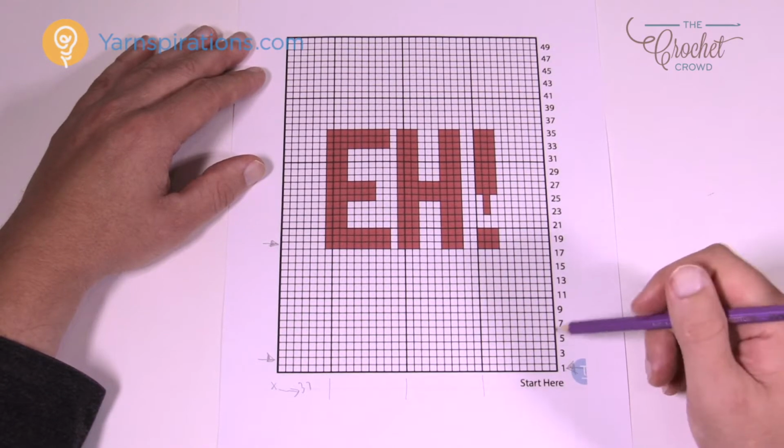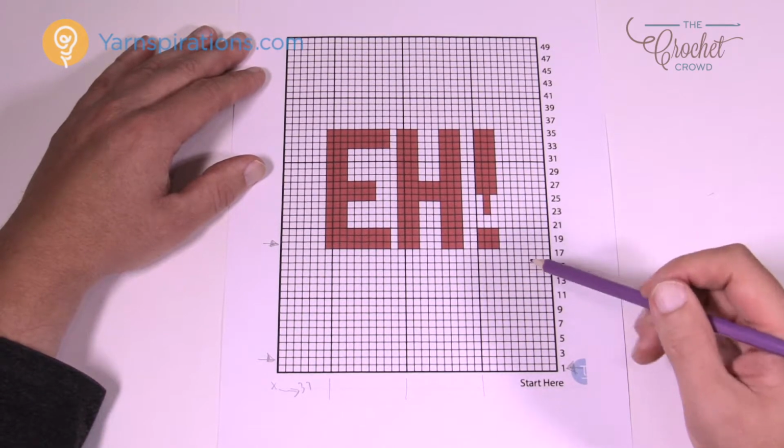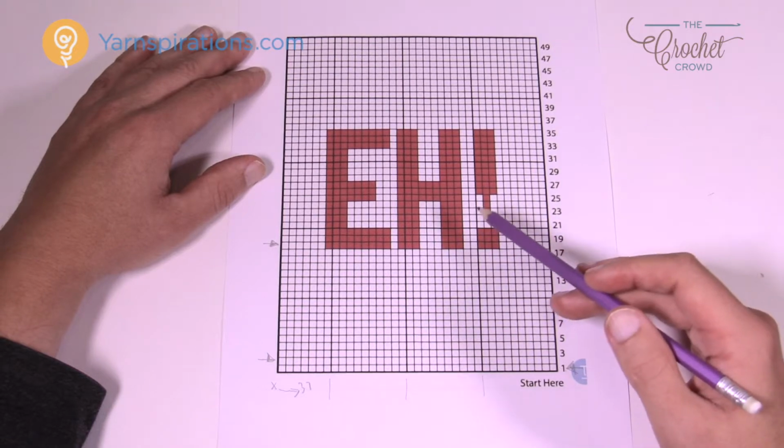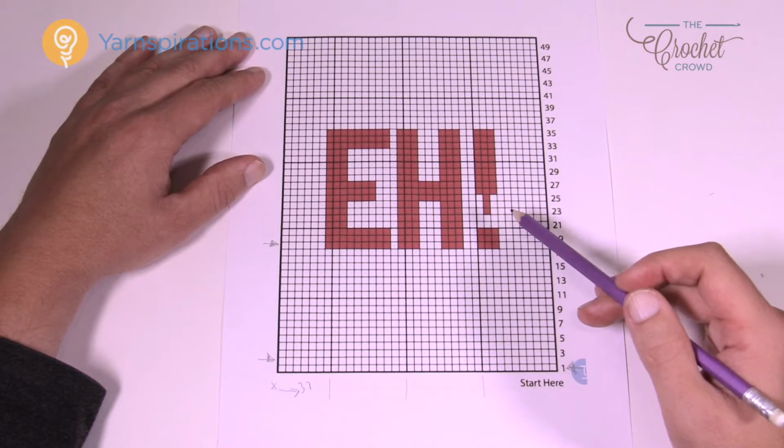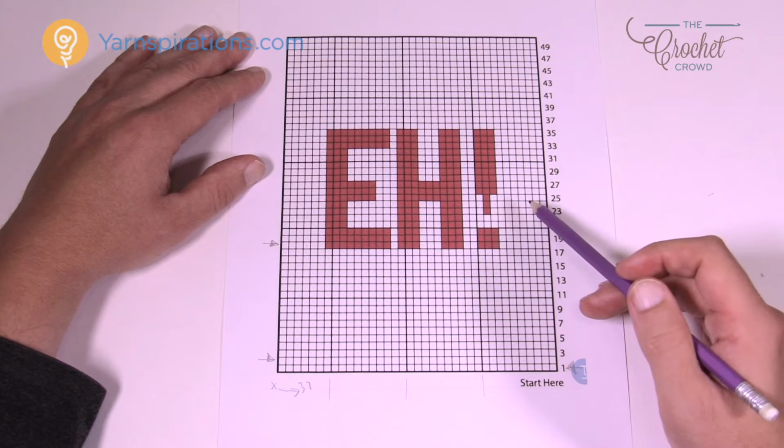So what we have here is that it looks like it's going to be a rectangular pillow, but it's just the way that the chart or the graph looks. It's not going to be rectangular. It's going to be squared. You have to put some trust in me with that.